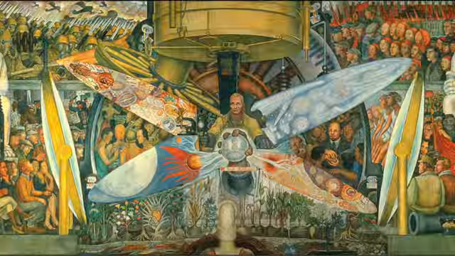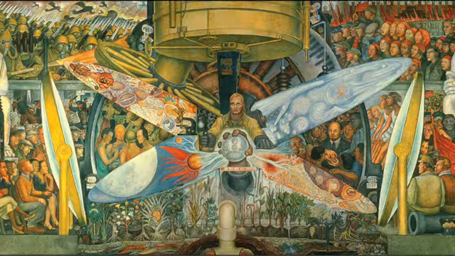He himself was connected to the Mexican Communist Party. Because he refused to delete the image of Lenin, the work was stopped and destroyed. Rivera later finished a smaller mural in Mexico City and retitled it Man, Controller of the Universe.